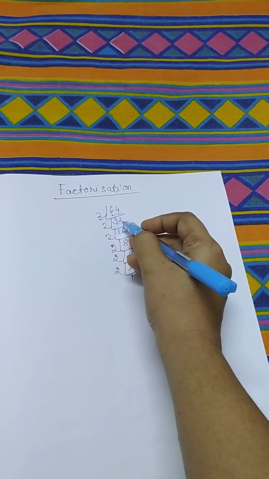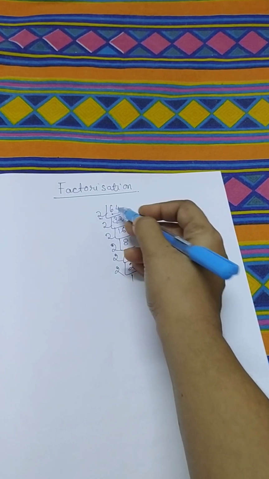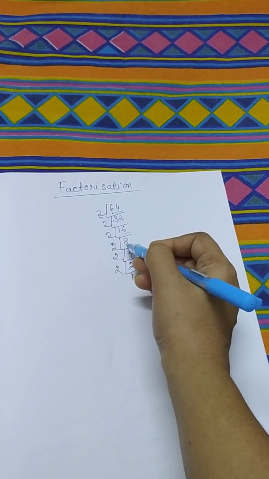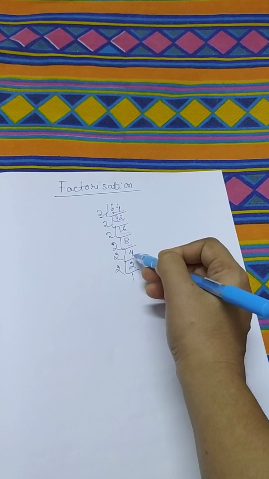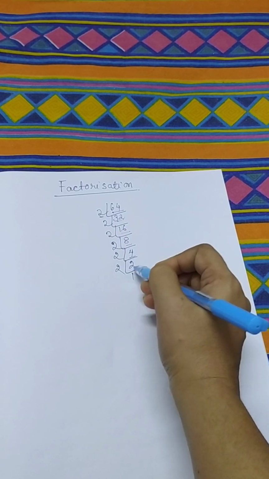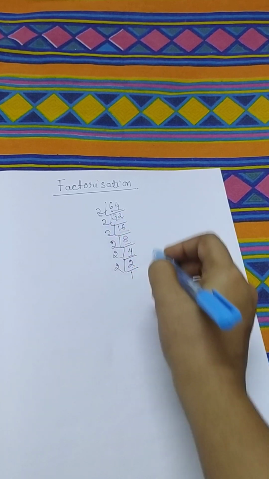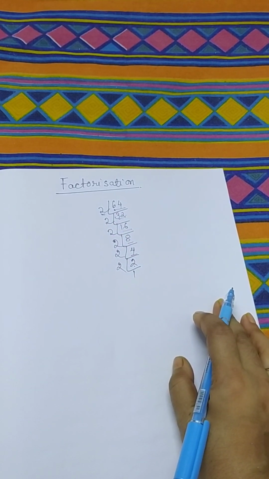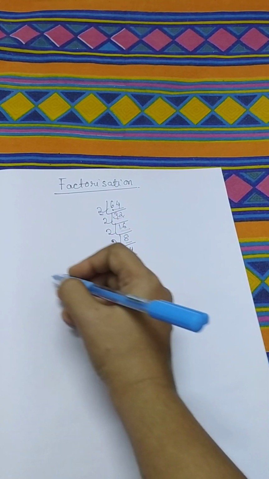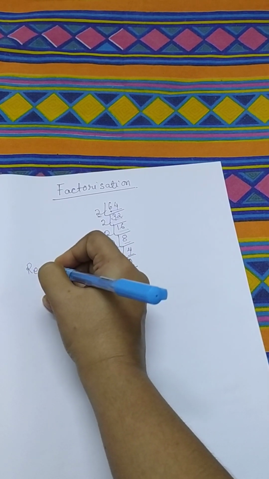64 is divisible by 32. It is divisible by 16. It is divisible by 8. It is divisible by 4 and also by 2. In all cases, there will be no remainder. This idea of remainder is very important.